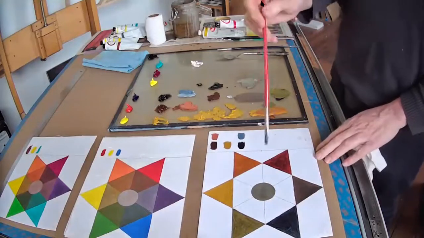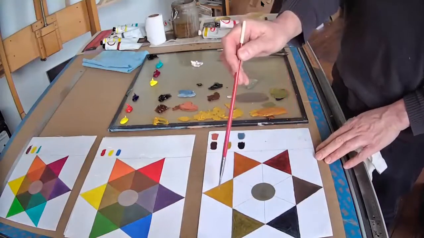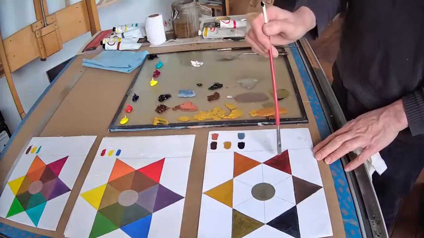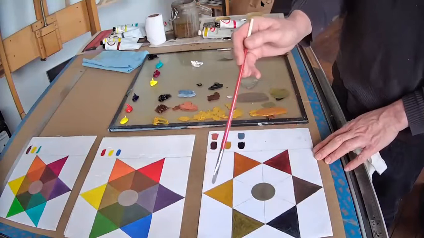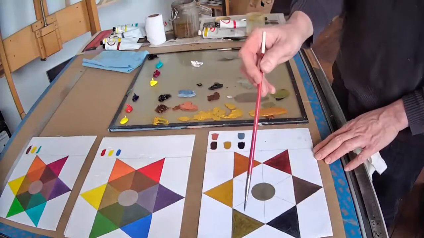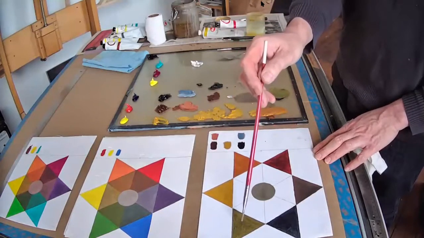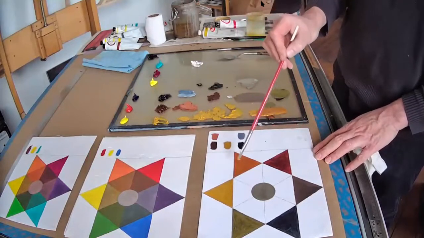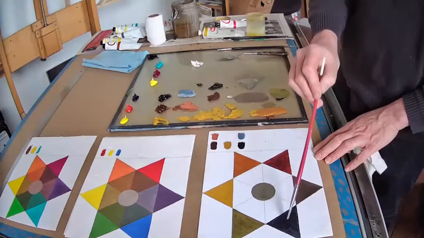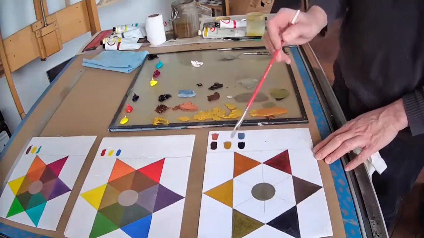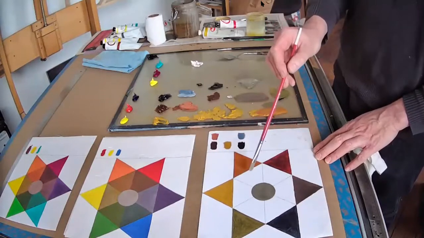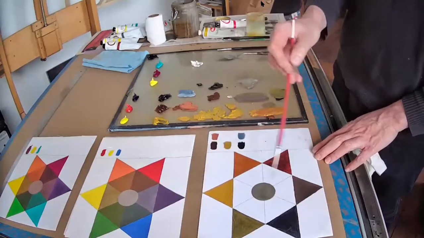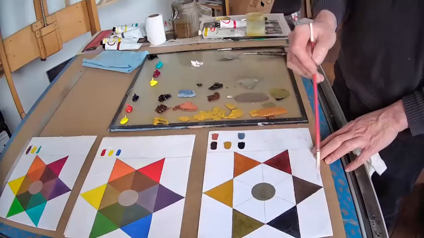So what we're going to do now is, moving from our primaries, yellow ochre, transparent red oxide, and blue black, to this color triad, and our secondaries, our version of green, our version of violet, our version of orange, we're going to take the primaries and the secondaries and mix a series of grays between them. Let's start with our yellow and our violet.